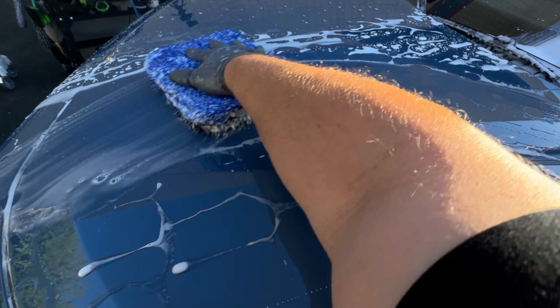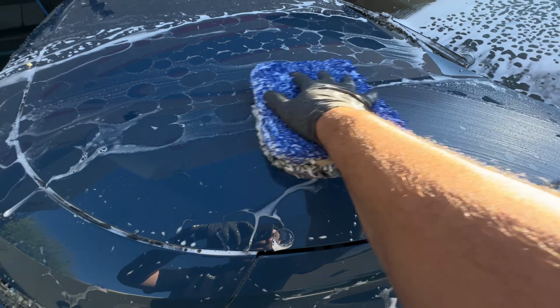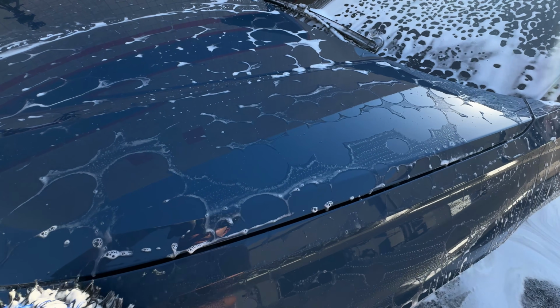You don't really see that with, well, you see it with some pH neutrals, but with acid for some reason. Look at that.